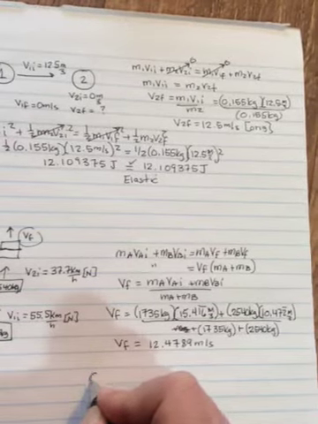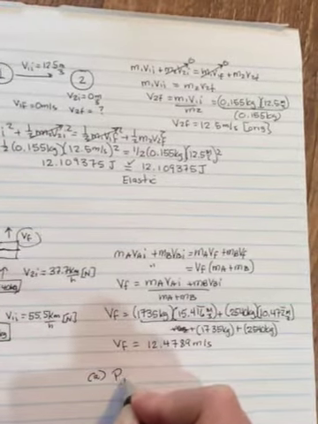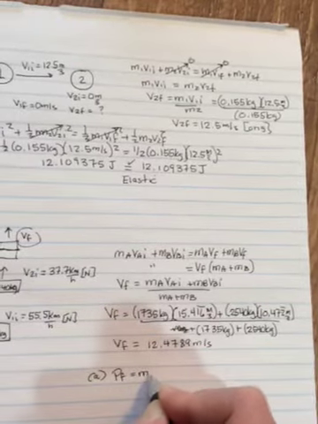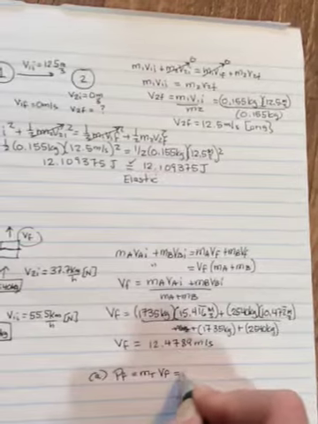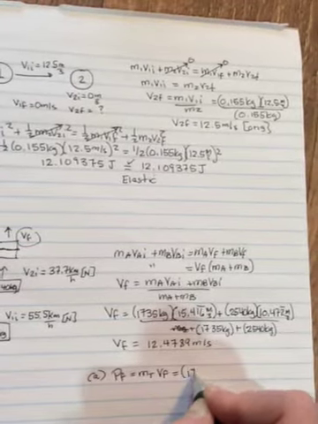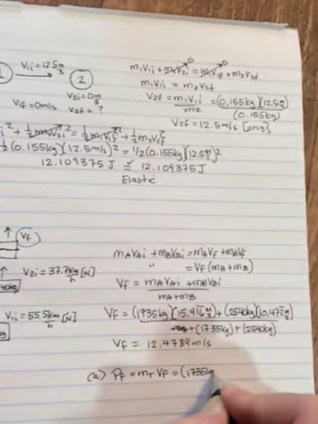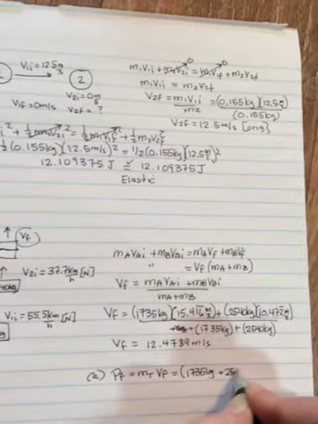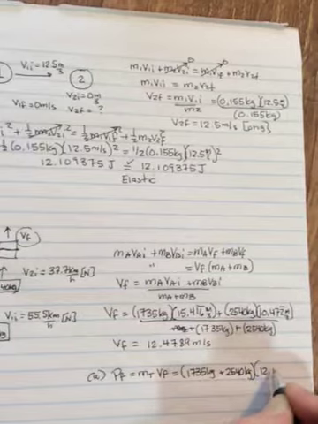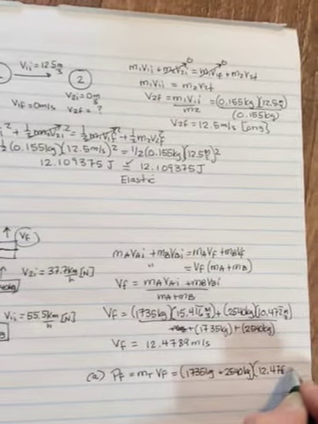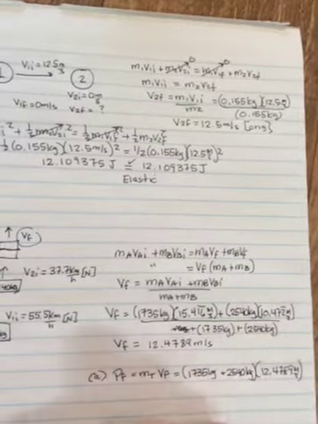So the first part of the question wants to know what's the total final momentum after the collision. Okay, so for part A, it's just looking for P final. That'll be equal to the M total, because they're added together, times the final velocity. So it'll be 1735 kilograms plus the 2540 kilograms multiplied by the velocity you just found, that 12.4789 that you actually have in your calculator there.